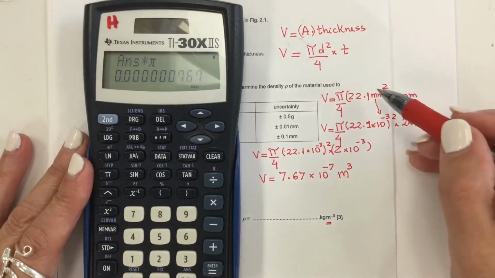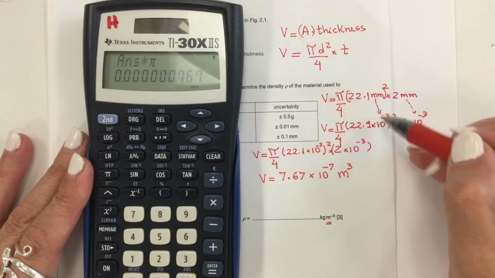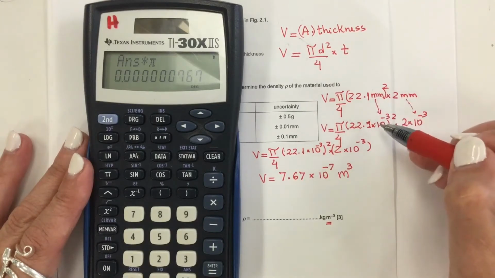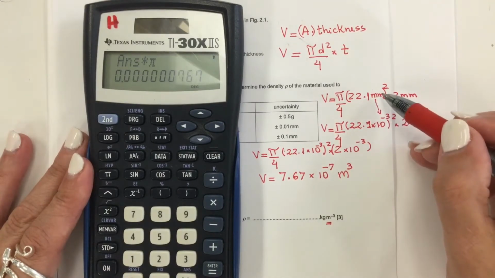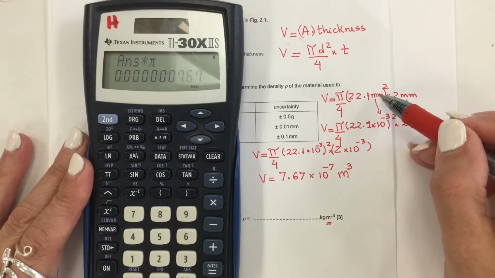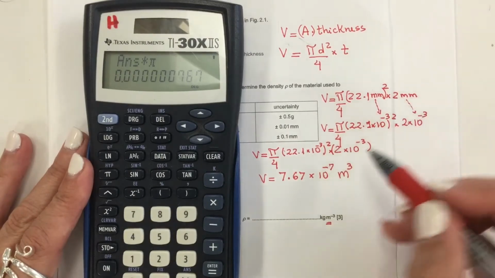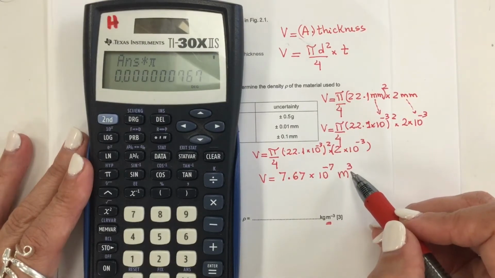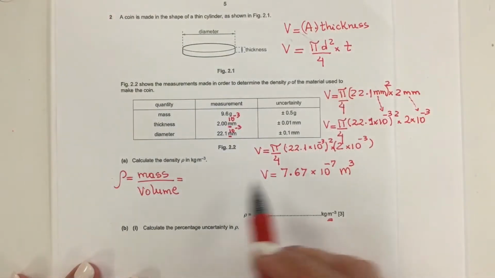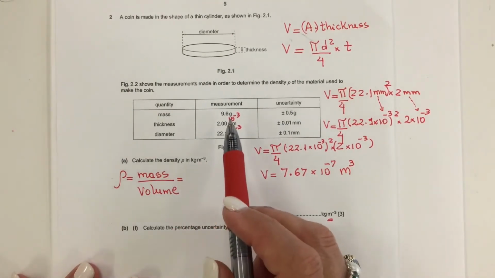Notice that after I did my substitution with m, which is 10 to the minus 3, this m is for meter, and it was squared, so meter squared times this meter here, that's how I ended up with cubic meter. Okay, so now I have volume, and here is my mass.